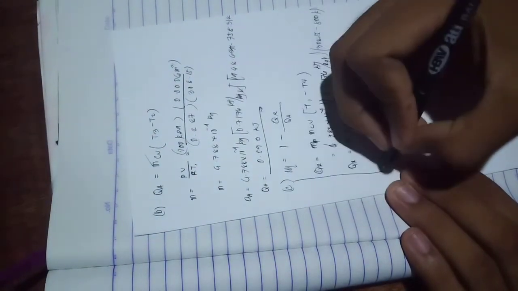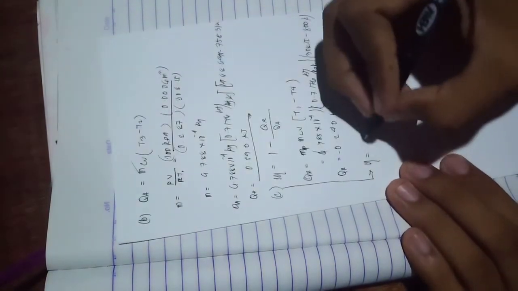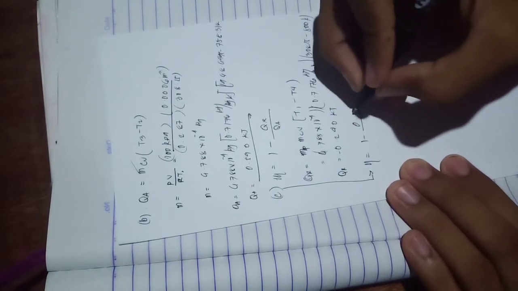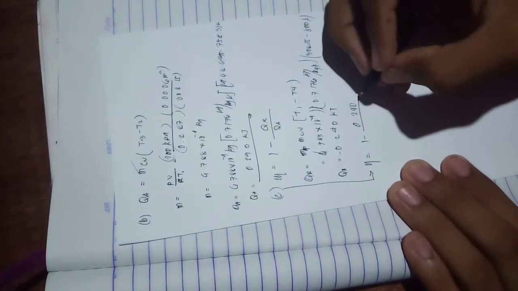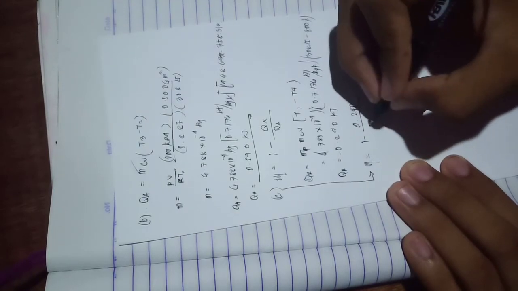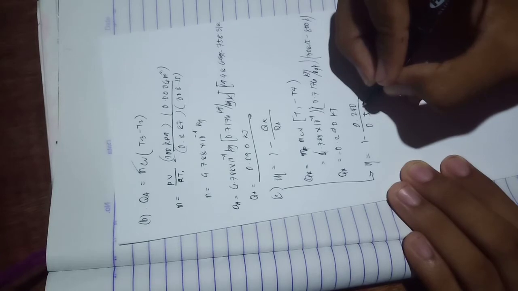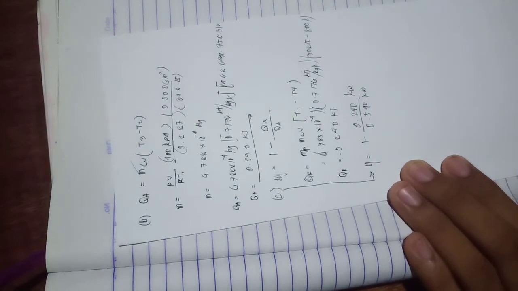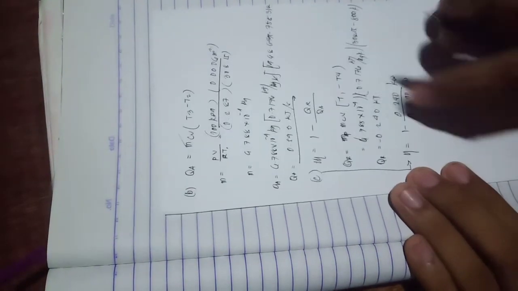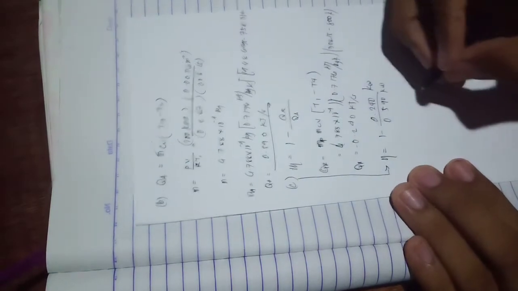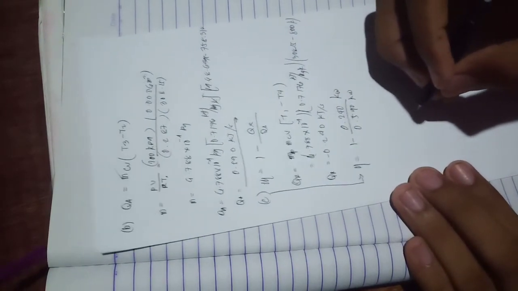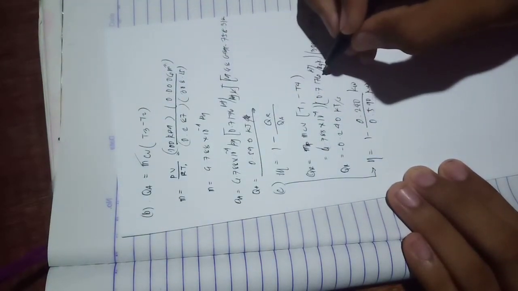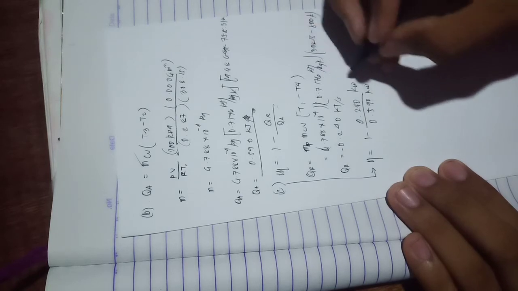So from here we can solve the efficiency. 1 minus QR, our QR is 0.240, over QA, 0.590 kilojoule. I forgot to write the unit, this is only kilojoule.